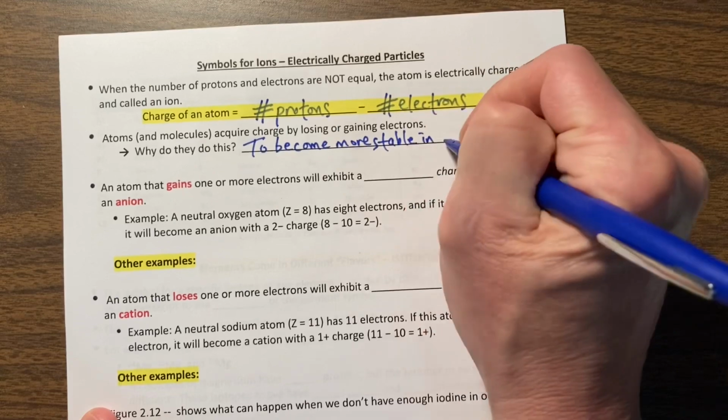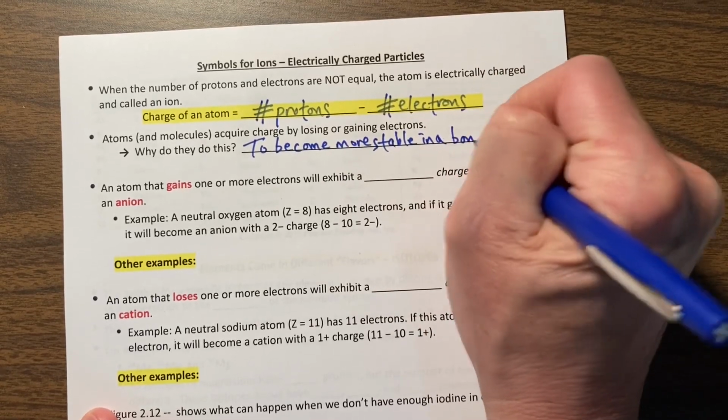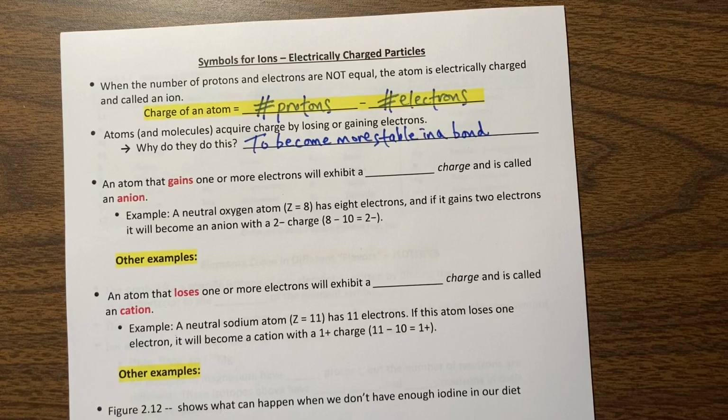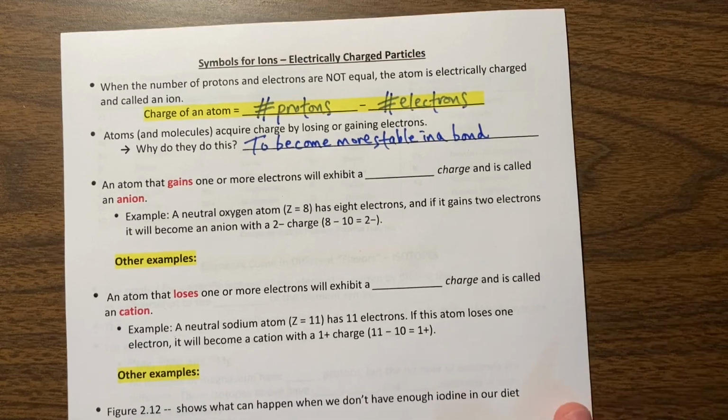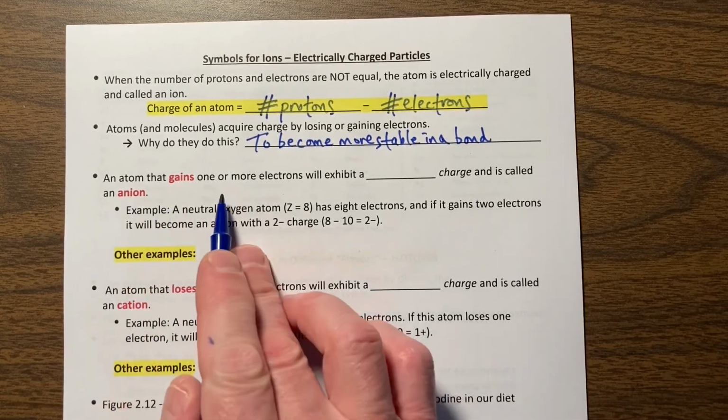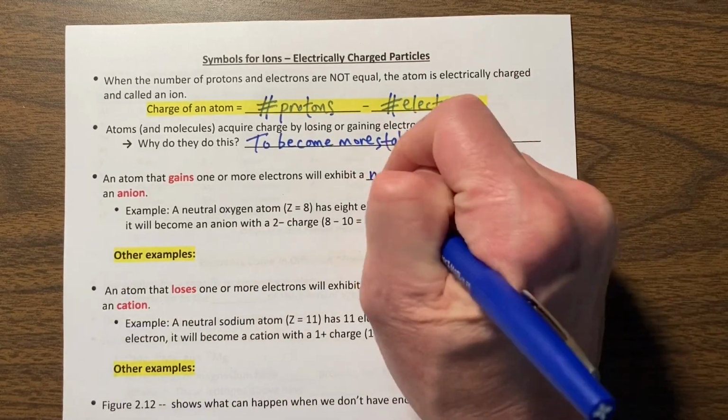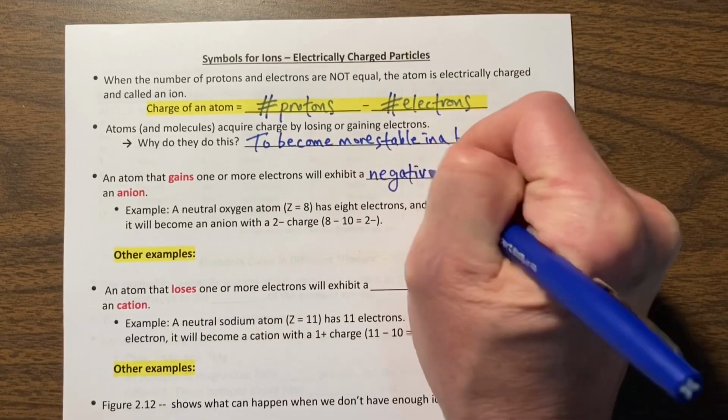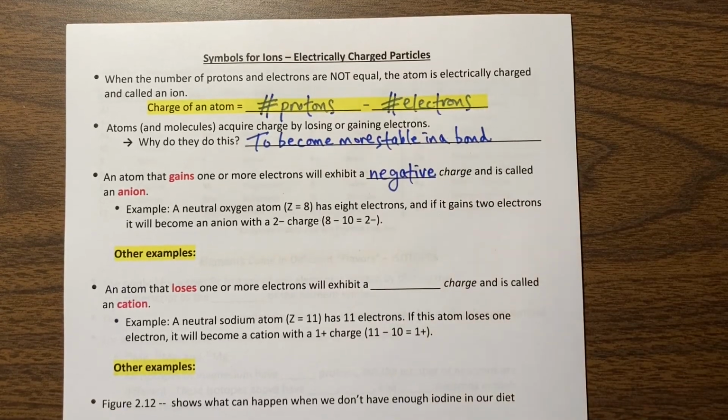Everything in nature tends to go from a state of high energy to a state of low energy, relatively speaking. So things generally become more stable, or I should say atoms become more stable when they make a chemical bond. And they become more stable by either gaining electrons or losing electrons. So it depends where they are located in the periodic table. An atom that gains 1 or more electrons will exhibit a negative charge, because if it gains 1 or more electrons, there'll be more negative charge than there will be positive charge.